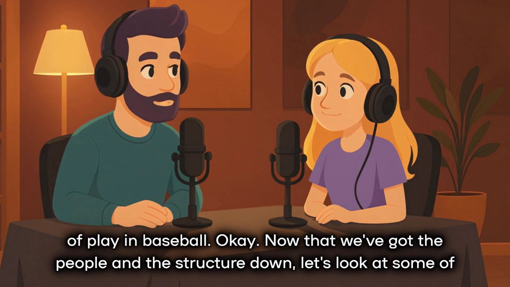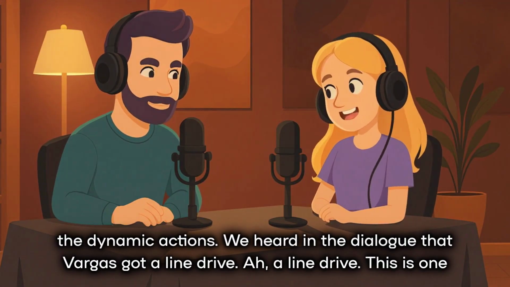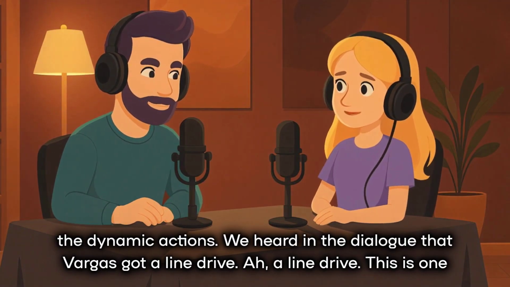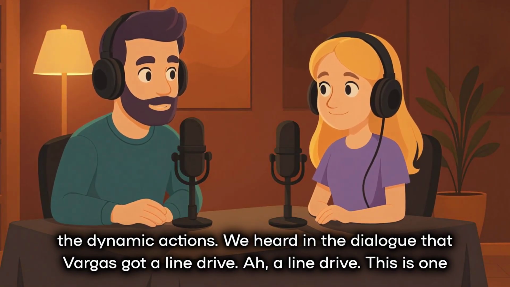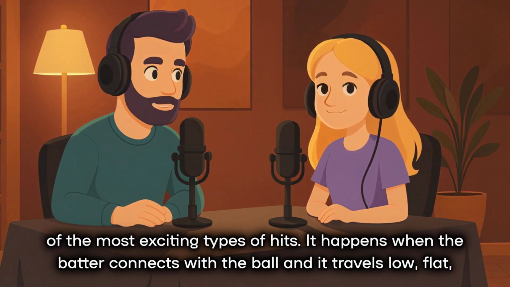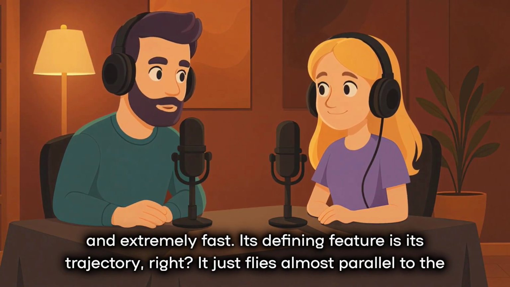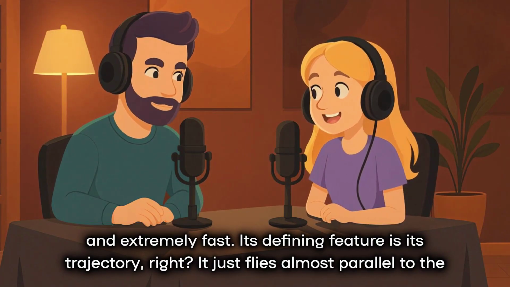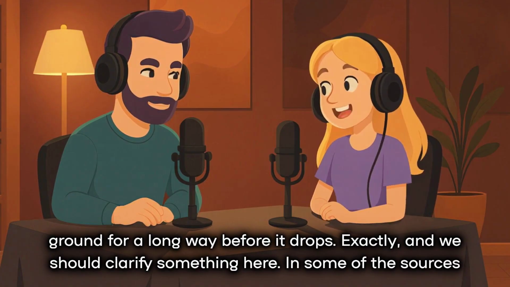Okay, now that we've got the people and the structure down, let's look at some of the dynamic actions. We heard in the dialogue that Vargas got a line drive. A line drive. This is one of the most exciting types of hits. It happens when the batter connects with the ball and it travels low, flat, and extremely fast. Its defining feature is its trajectory, right? It just flies almost parallel to the ground for a long way before it drops.